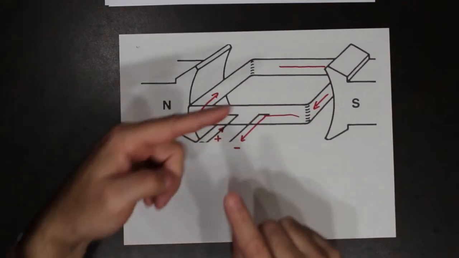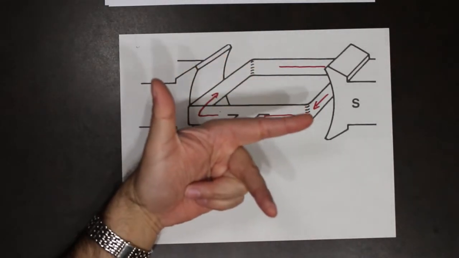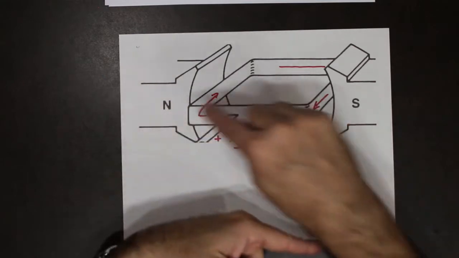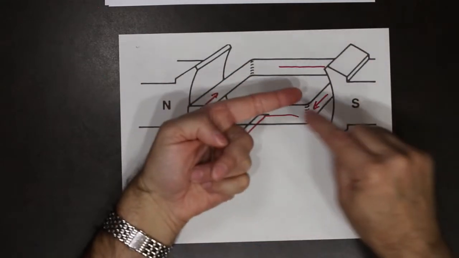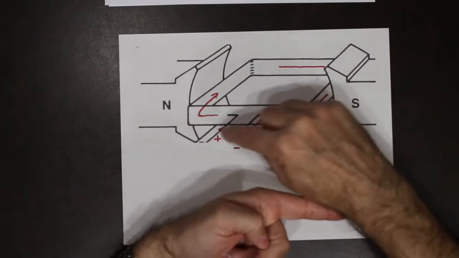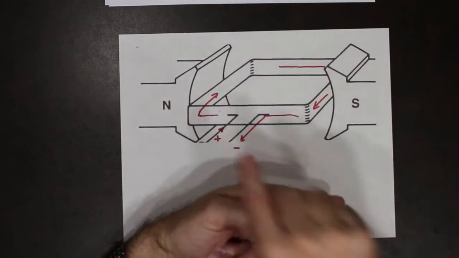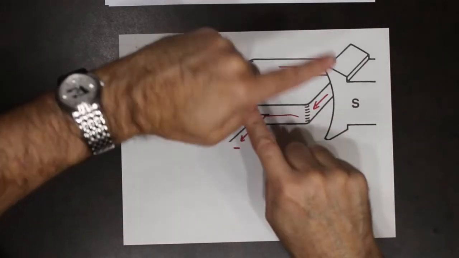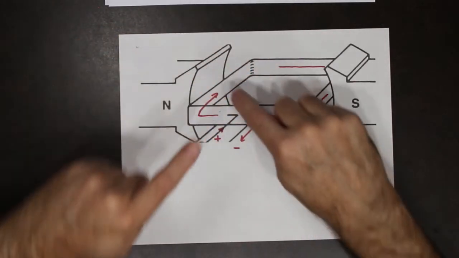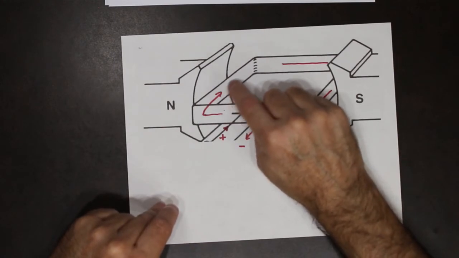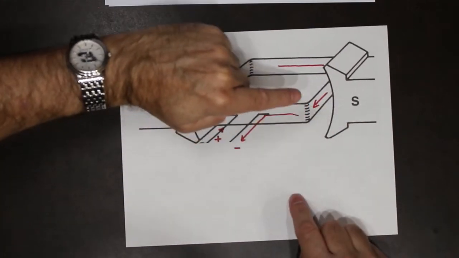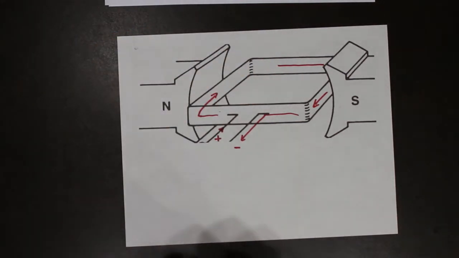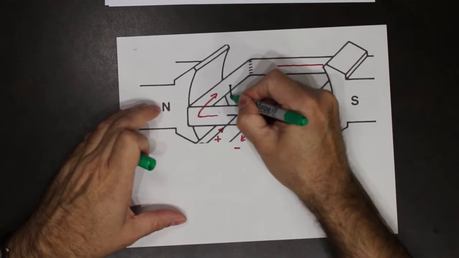So I have my left-hand rule for motors. My index finger points in the direction north to south of the magnetic lines of force. Current is actually going into the paper, so it's coming in and flowing through. So current is actually going in like this. This conductor here will actually move down. So this conductor will move down.